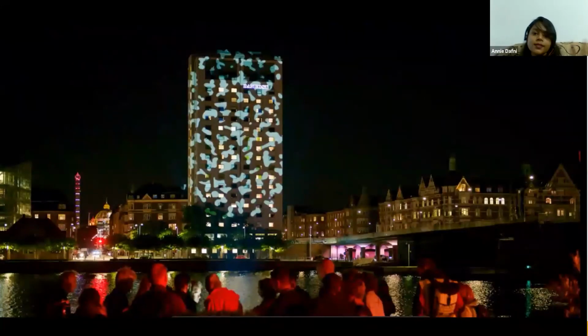So this is the actual gobo projection on the launch day, and you can see that there's a nice pattern that's filling up the entire building. So this is the Dan Hostel in Copenhagen, Denmark. And just to give you an idea of how powerful these fixtures are.